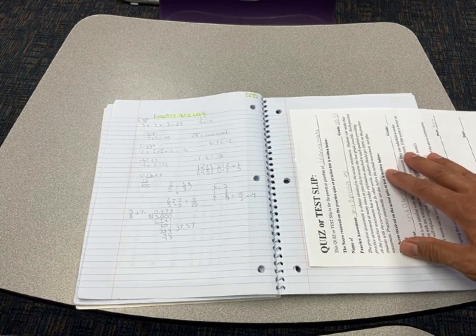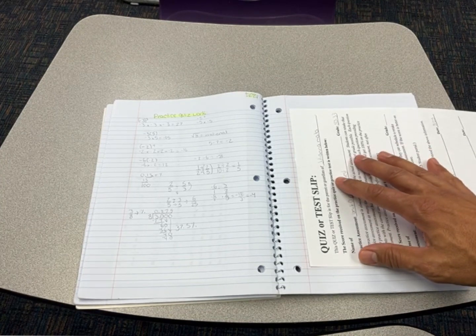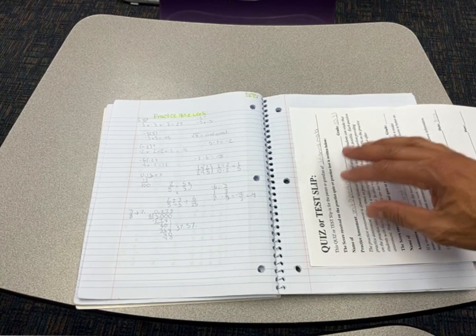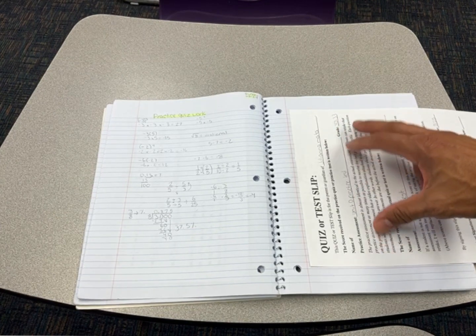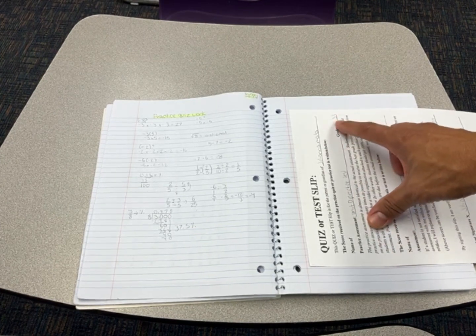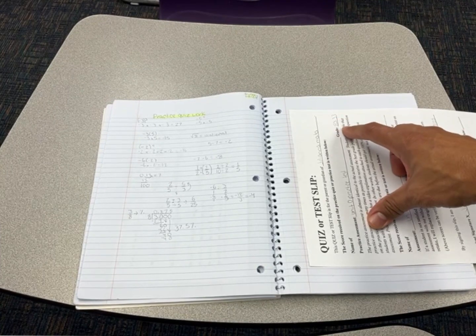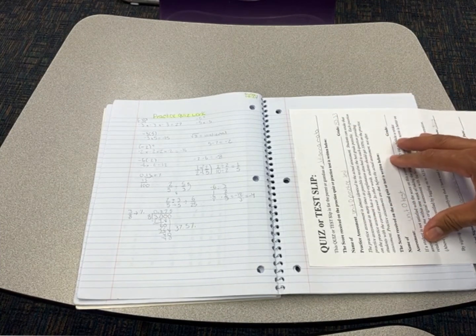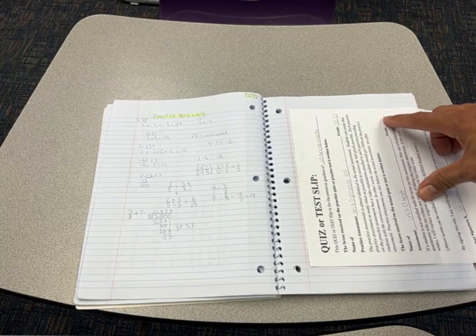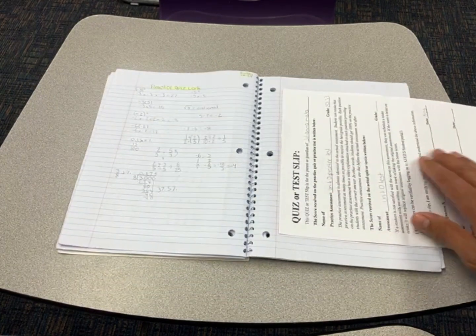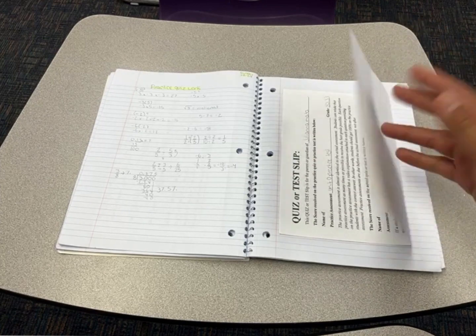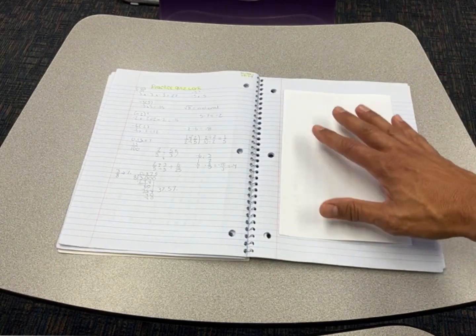Okay, so on the quiz or test slip, this is where the student writes down the name of the practice test and the grade they got on the practice test. Mind you, they could retake that practice test over and over till they get the best grade possible, so everybody should have 100%. And then over here is the actual test and the grade that they got on the actual test. And they're supposed to sign it and you're supposed to sign it. And that should be on those days that I actually give the test.